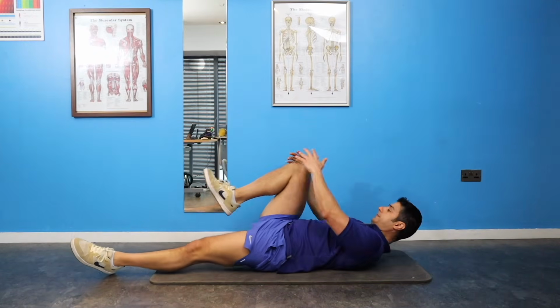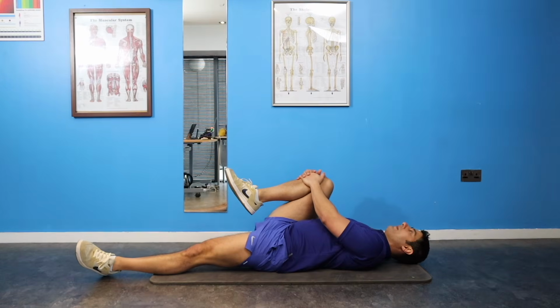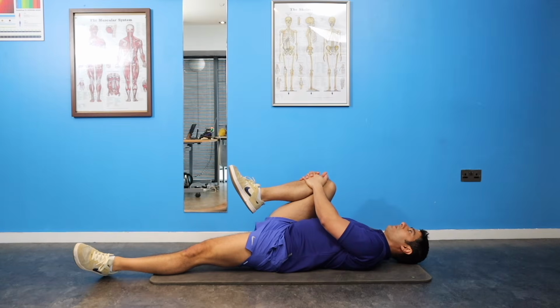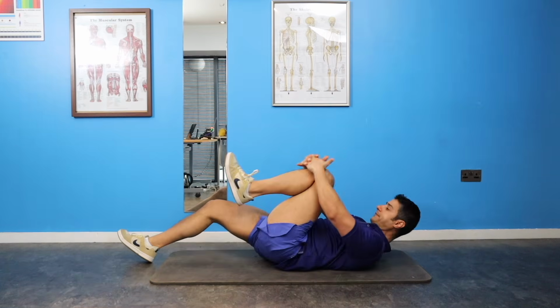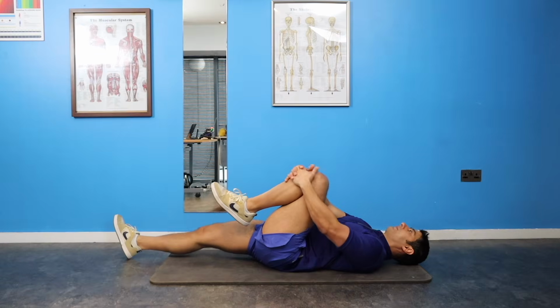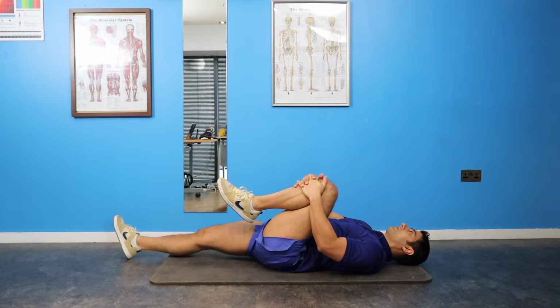We're gonna start with a single leg modification. You're gonna lie down on your back and hold the knee in a comfortable position where you can feel the stretch for 15 to 20 seconds. You can try this exercise on both sides, and you're gonna work within your own range, which means avoid overstretching.